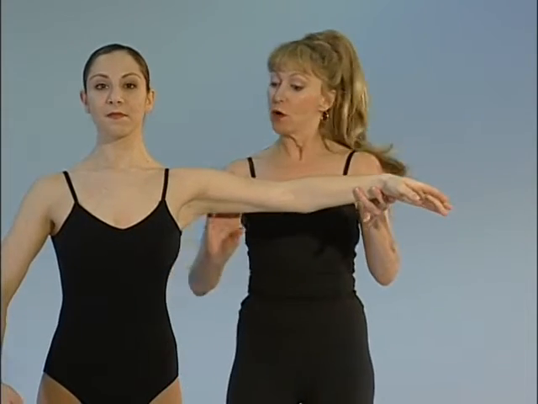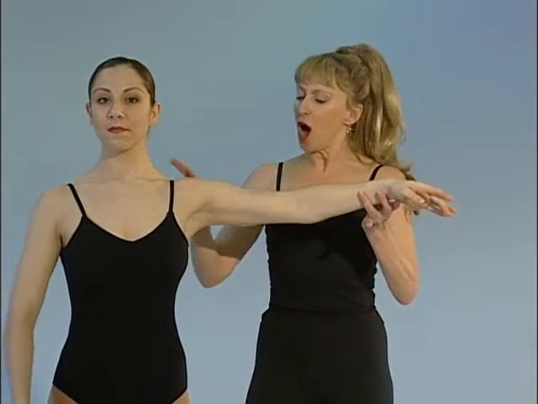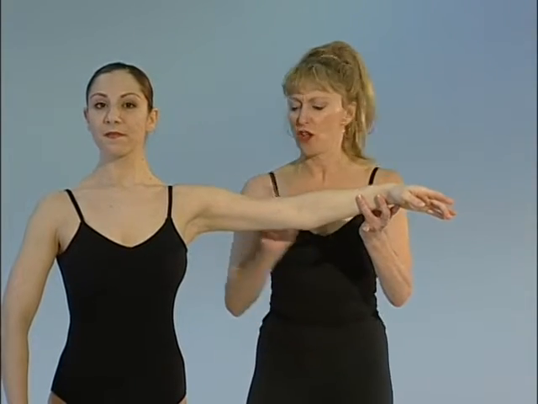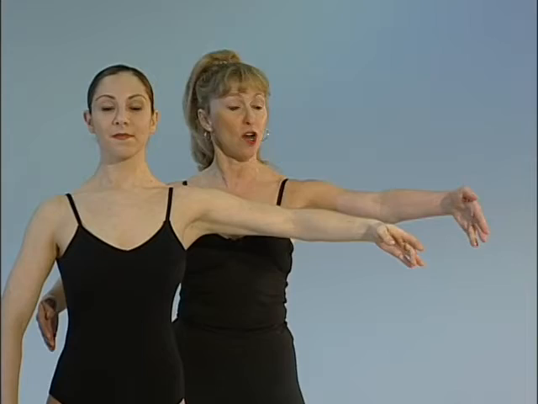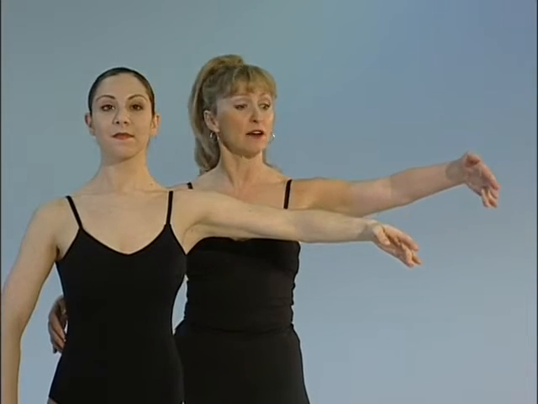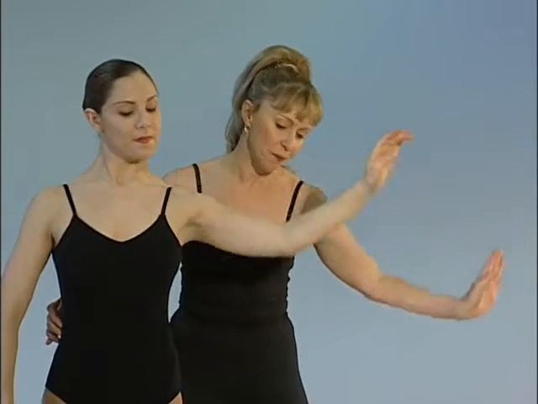So how do we get the arm to look nice? We're going to use a little bit of medial rotation here, which comes from the latissimus dorsi. And we also need to stretch through the tricep and lift the elbow a tiny bit so that we have a nice rounded arm. That takes a lot of training. Let's come on down, Amanda.